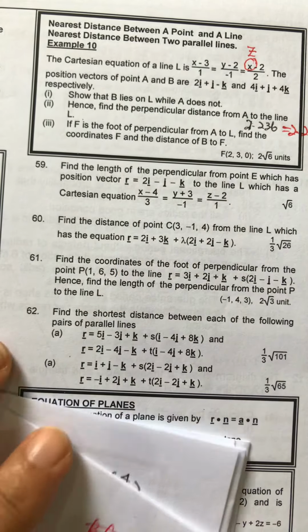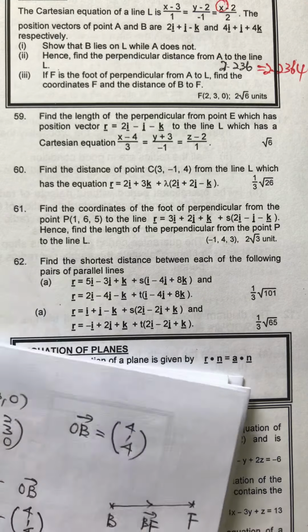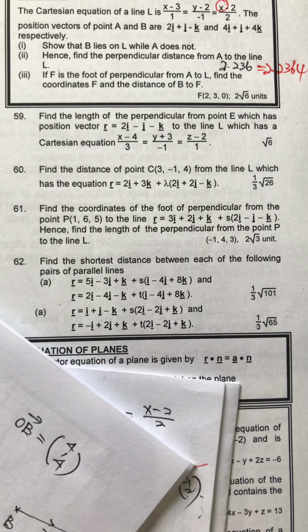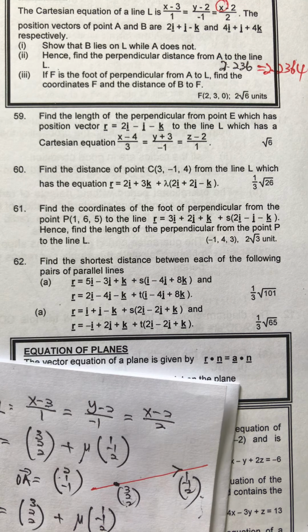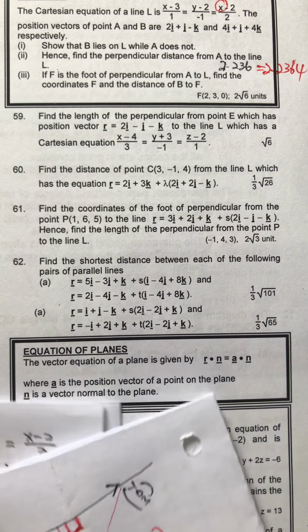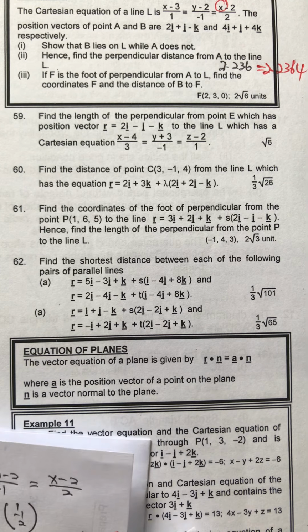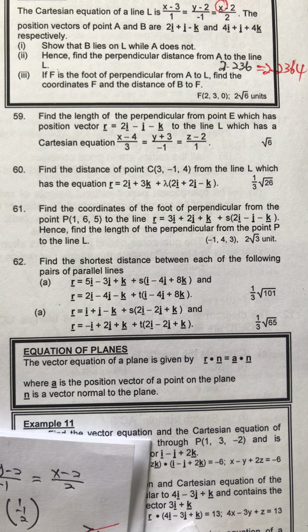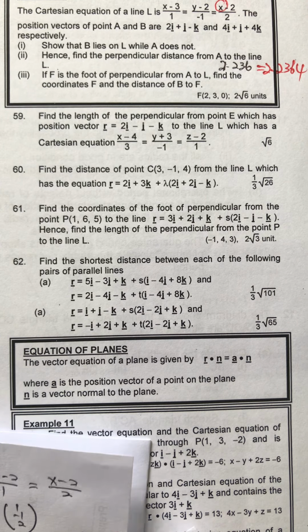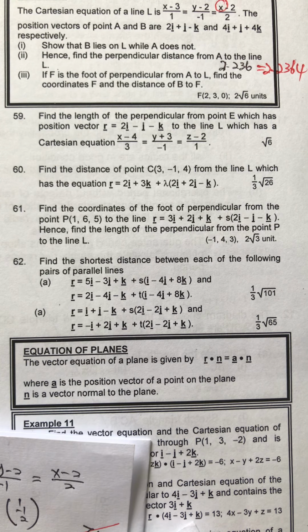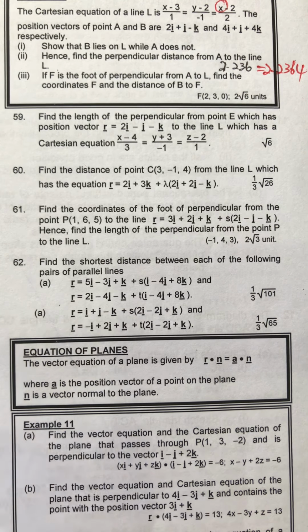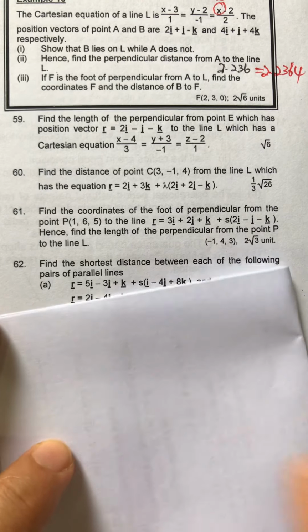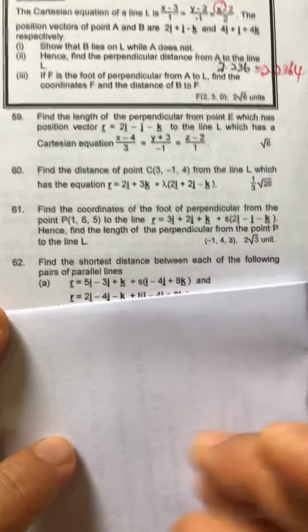I just tell you something here, question 62. I take the opportunity to straight away tell you how to do 62. Here you are asked to find the nearest distance between two parallel lines. Now you know the two lines are parallel. So how are we going to find the nearest distance between them? I just show you, then you have to do it yourself.